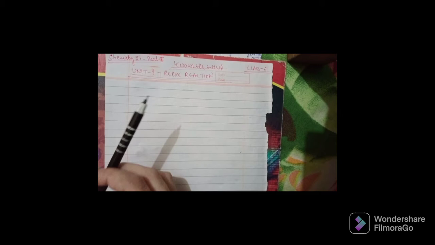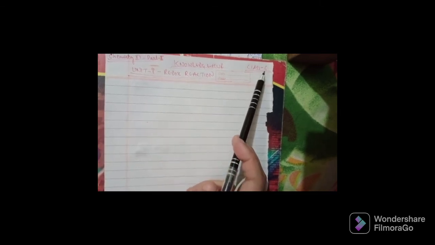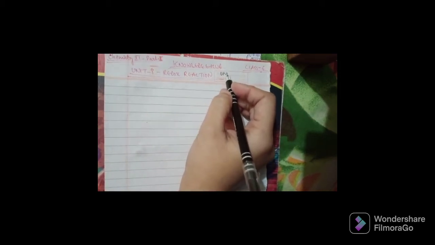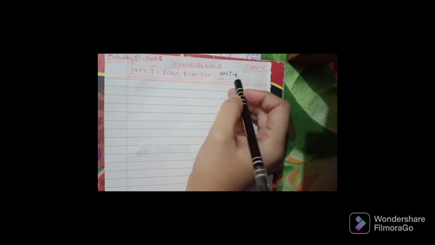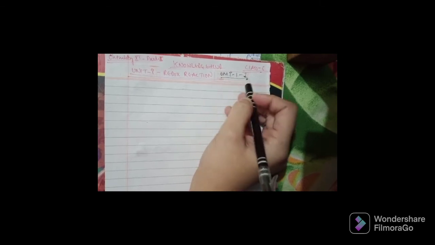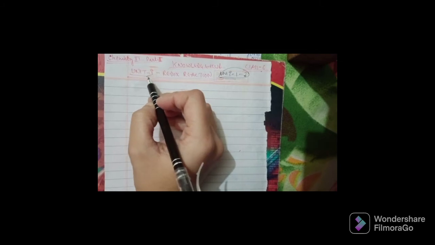Today we're going to start with chemistry for class 11, that is part 2. Before that we had done unit 1, which covered units 1 to 7, and in part 2 we have started with the unit on redox reactions, which is the 8th unit. Now we'll start discussing the balancing of redox reactions.